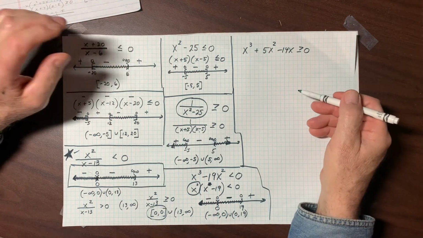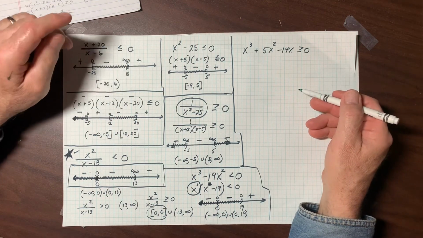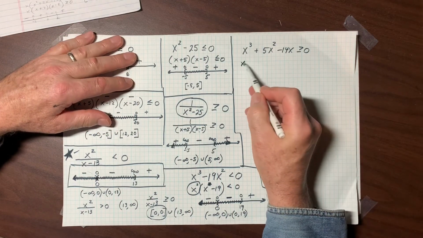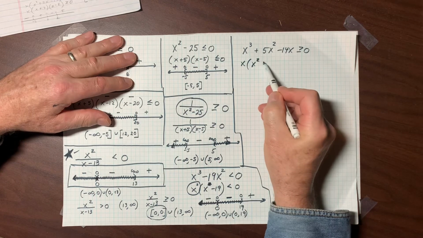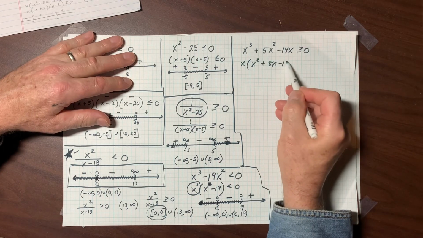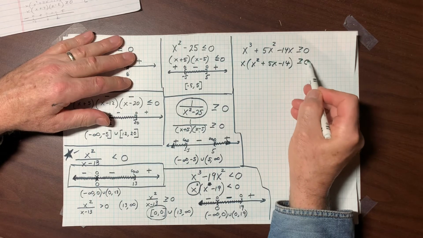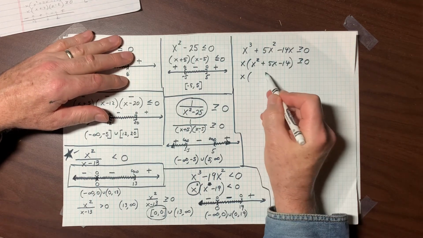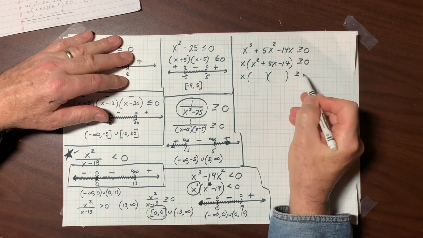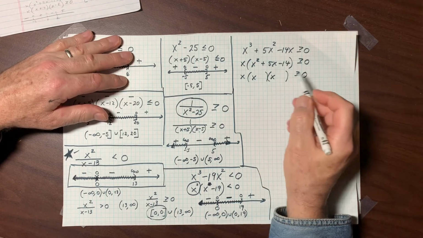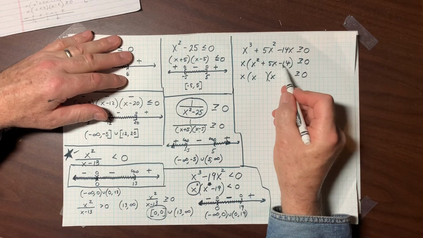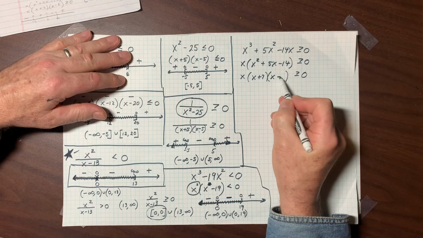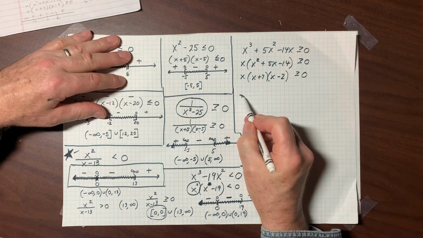You have to factor and then make your sign line. When you look at these three terms, you'll notice there's a common factor of x. Then you're going to factor this trinomial into two binomials. Multiply to give you negative 14, add to give you 5, so it's going to probably be a positive 7 and a negative 2. Make your sign line.